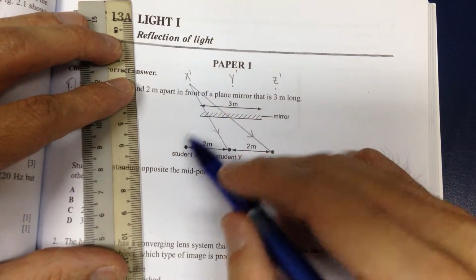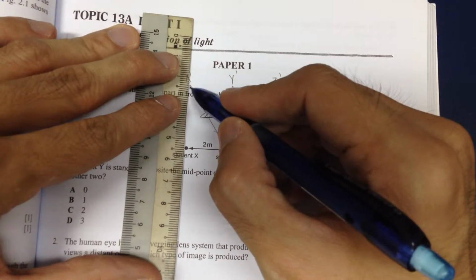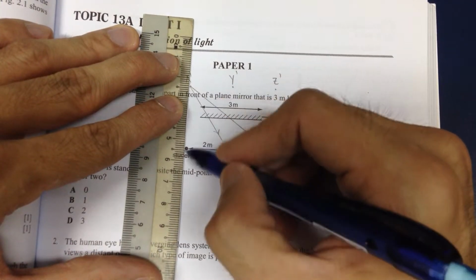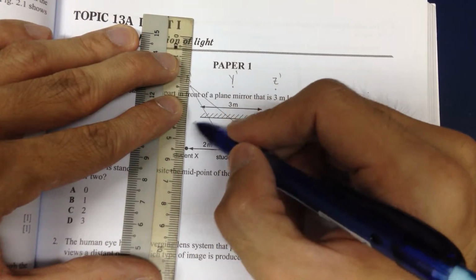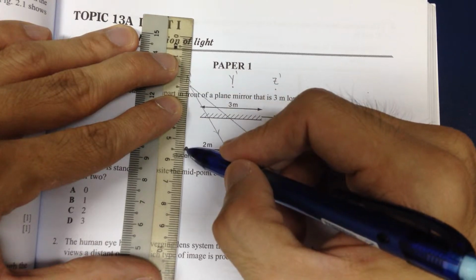Can he see himself? No, because the ray will go straight through and will not cut the mirror, because it's out of range.